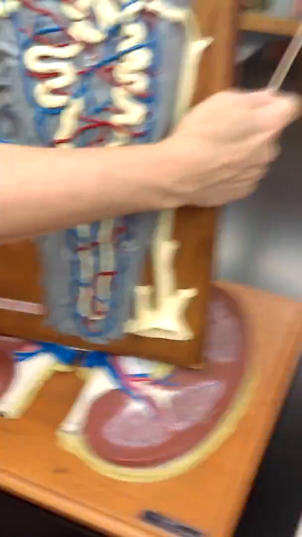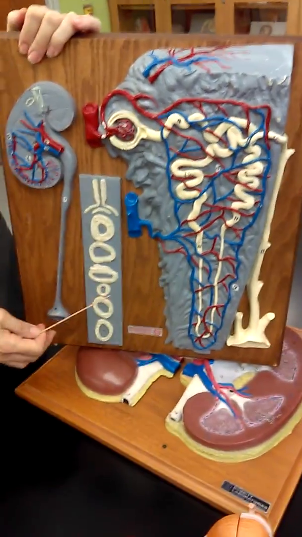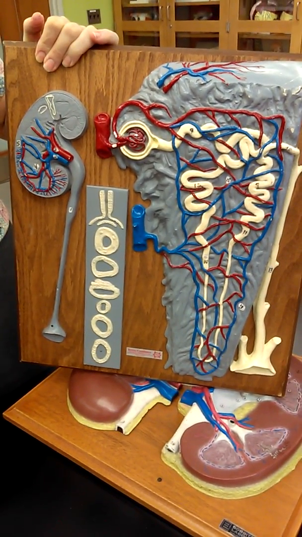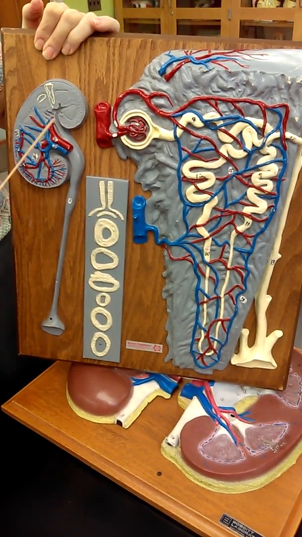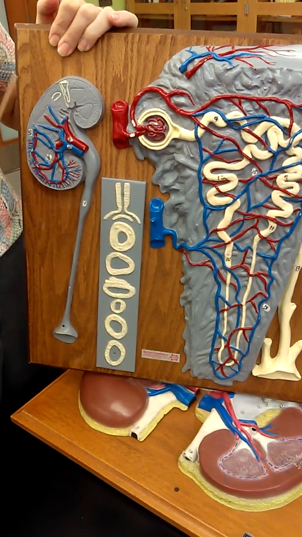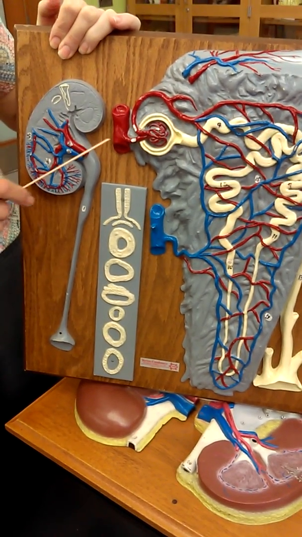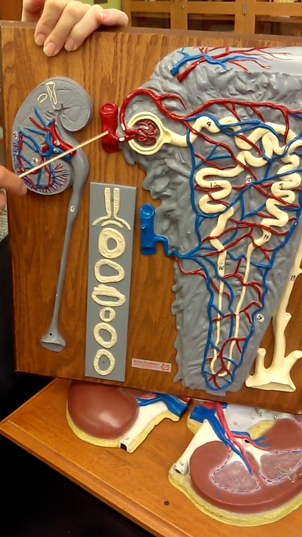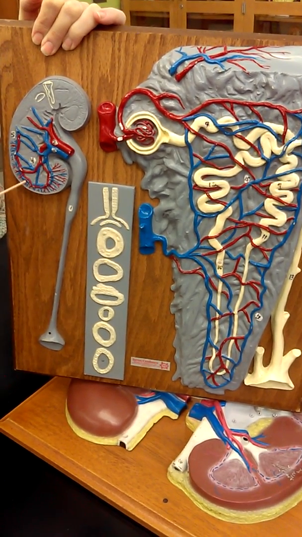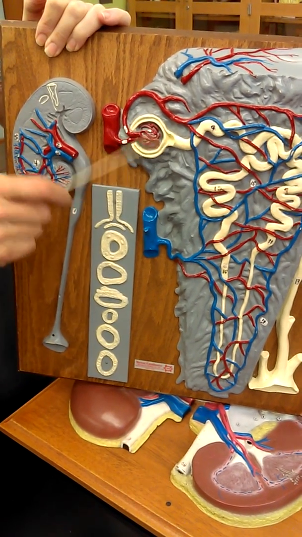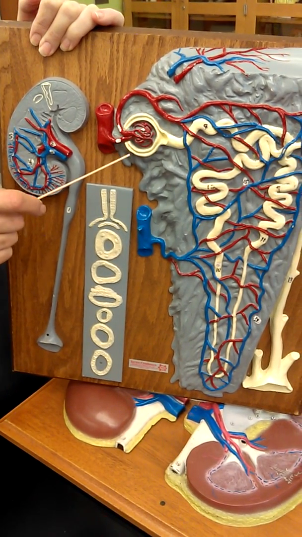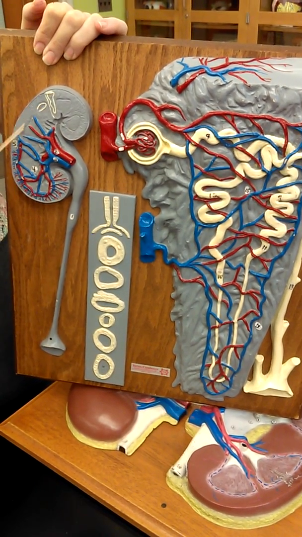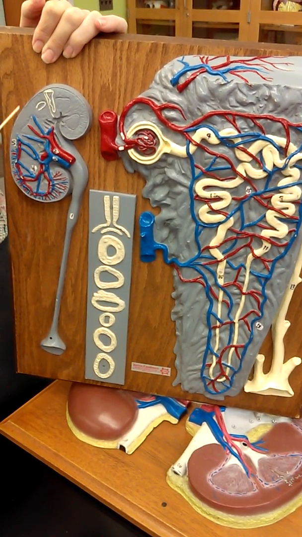So when we look at the nephron, which is the smallest functional unit of urine formation, we would follow the arcuate artery, and the radiate artery here would go to where the nephron starts with the glomerulus. So all the glomeruli are in the cortex of the kidney.